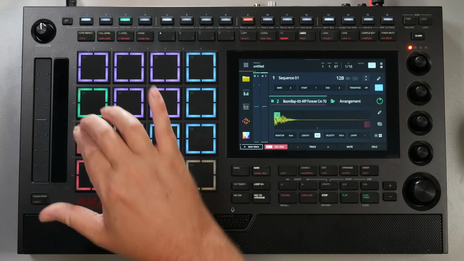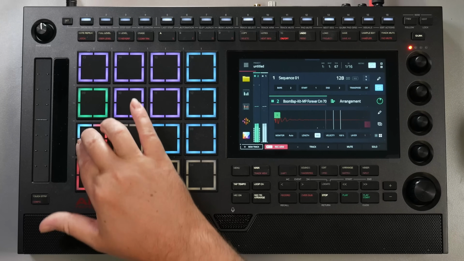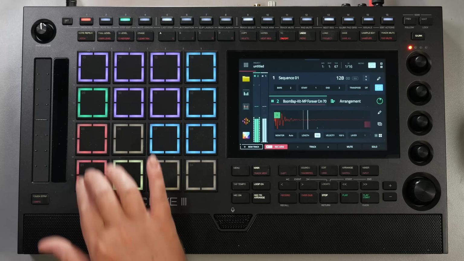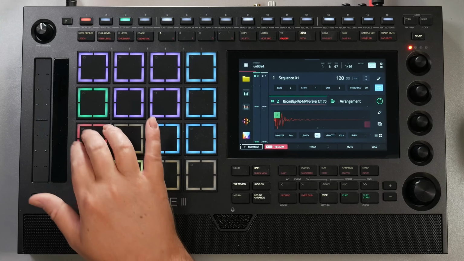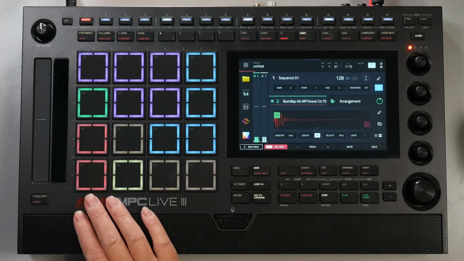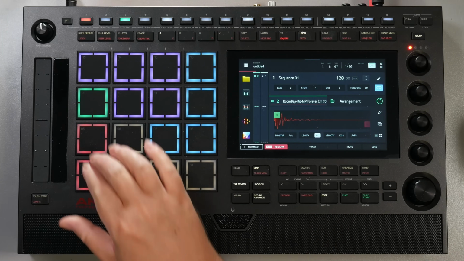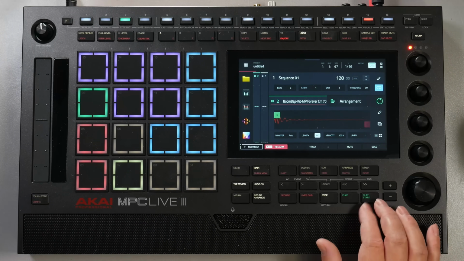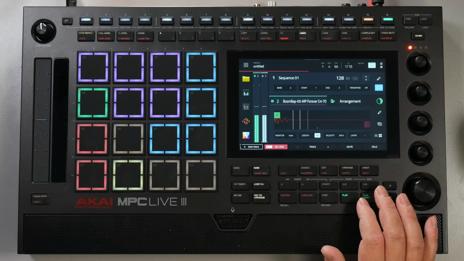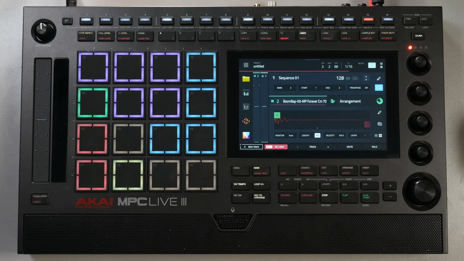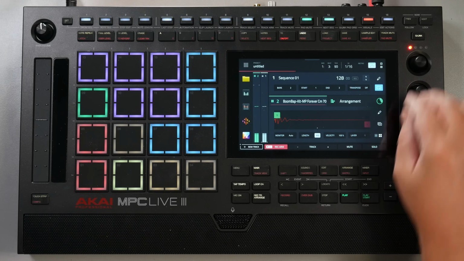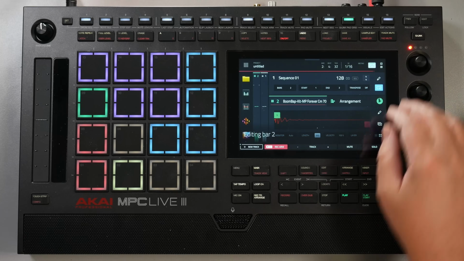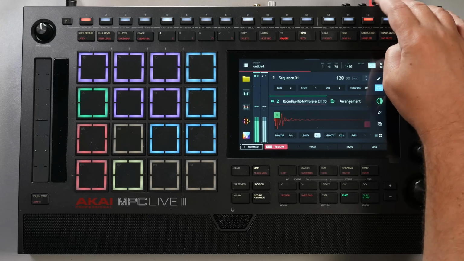So I realized right here, I got kind of like a ghost kick. Okay. So I could do a little bit of work with that. So right here, I can see where I have my kick. Maybe if I want to put a kick right here, a little ghost kick. So we got a little bit of movement there. So maybe I'll make this one a ghost kick too.